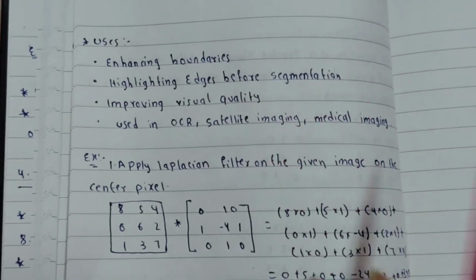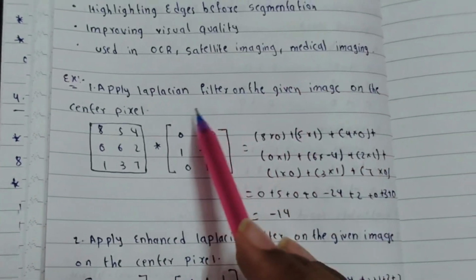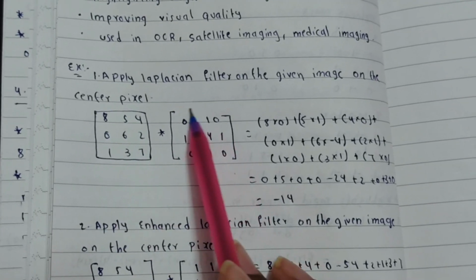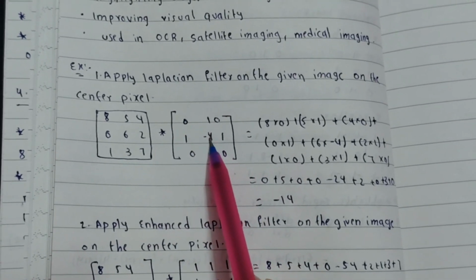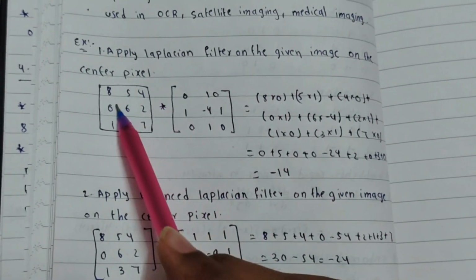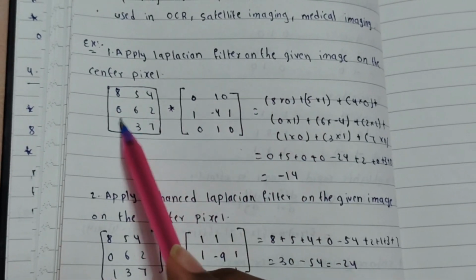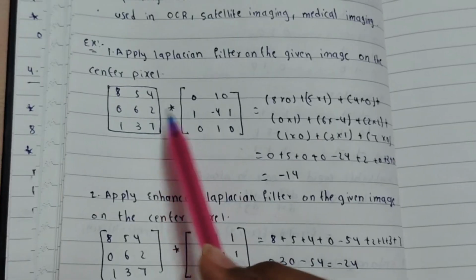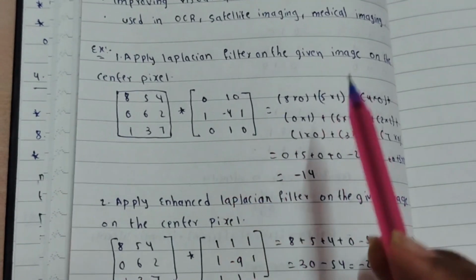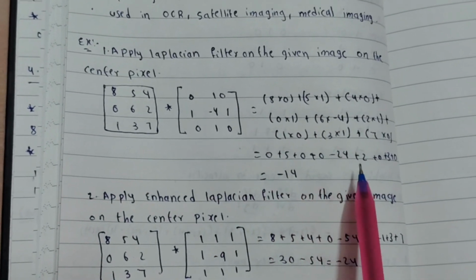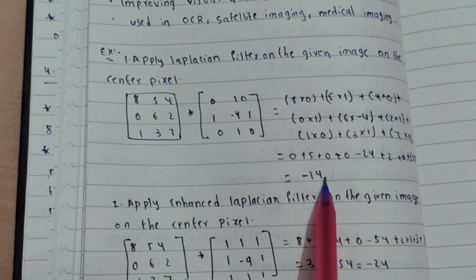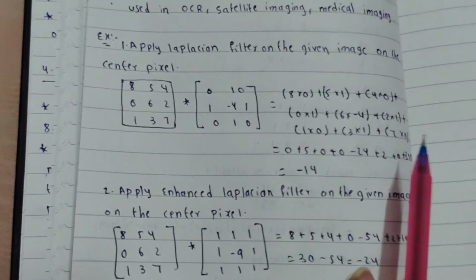And now we will see the problem. Apply the Laplacian filter on the given image on the center pixel. So this is the given image and this is the mask we are using. We can use any mask, we can use -8 or this one. So 8 into 0 plus 5 into 1 plus 4 into 0 plus 0 into 1 plus 6 into -4 plus 2 into 1 plus 1 into 0 plus 3 into 1 plus 7 into 0. If you calculate this, we get the value -14. Now we will replace the center pixel 6 with -14. That will become our output image.